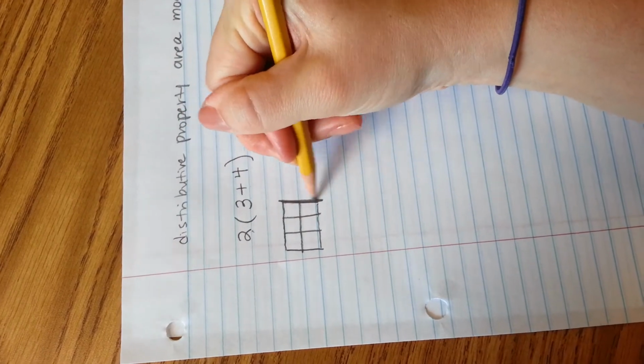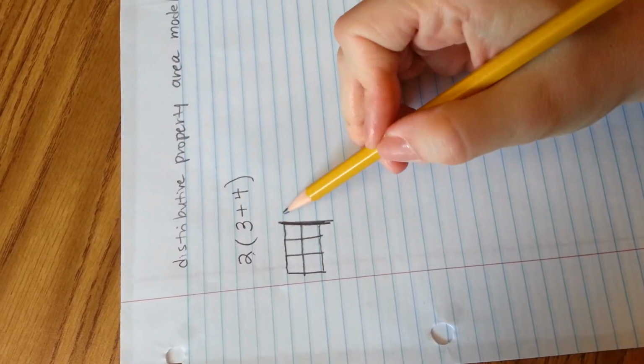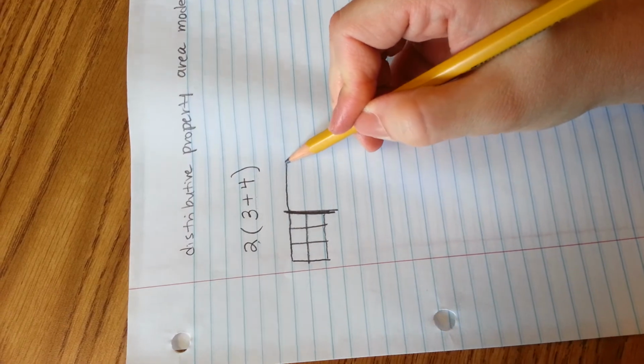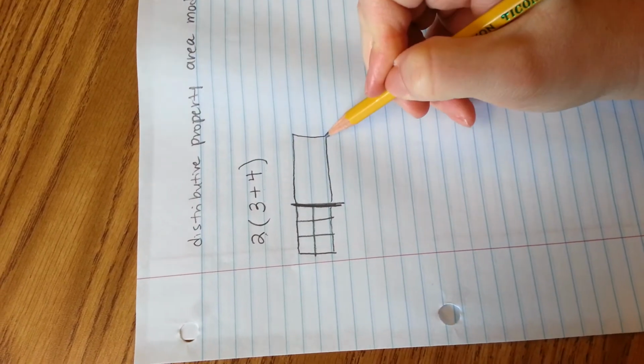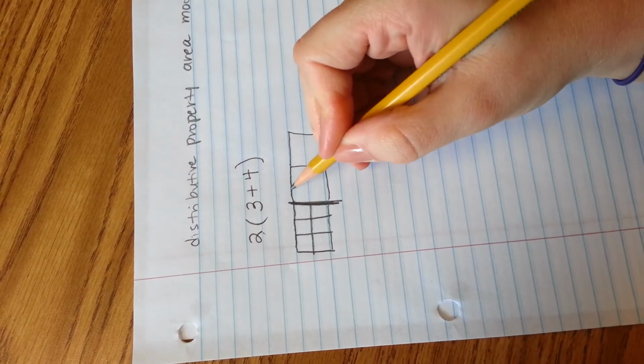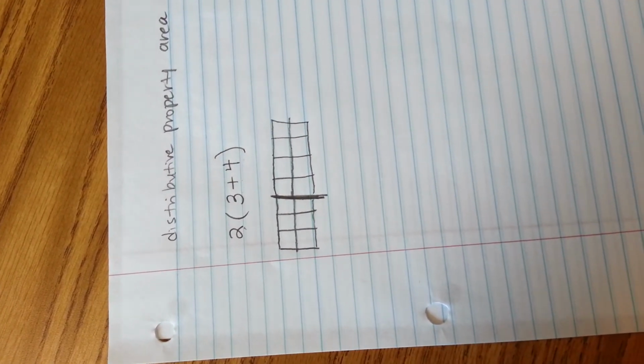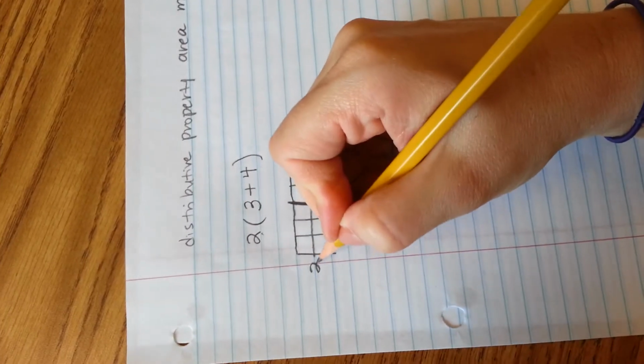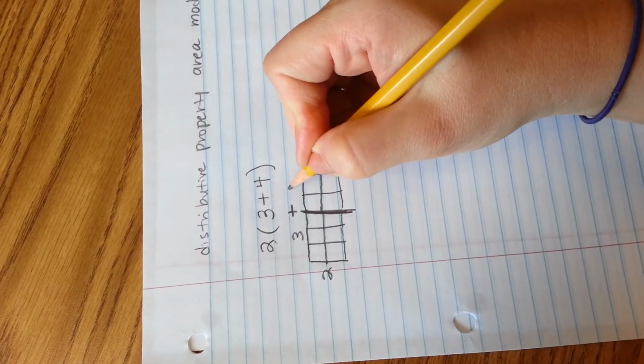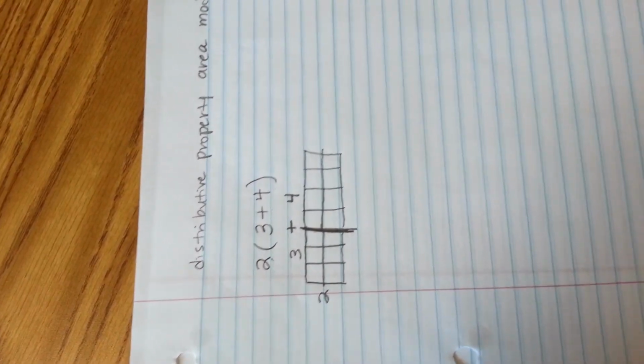Okay, and I'm going to draw a little divider here because it's also a 2 by 4. There we go. Okay, so you can see how this is a 2 by 3 plus 4.